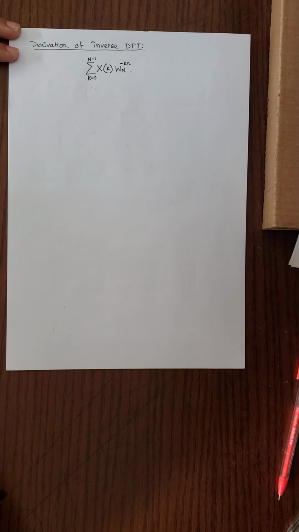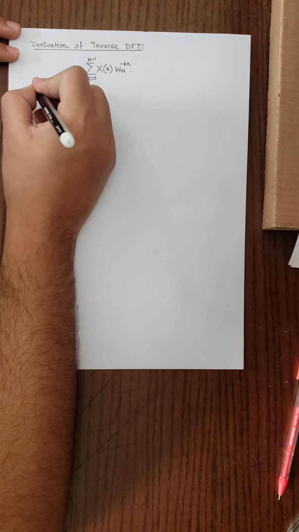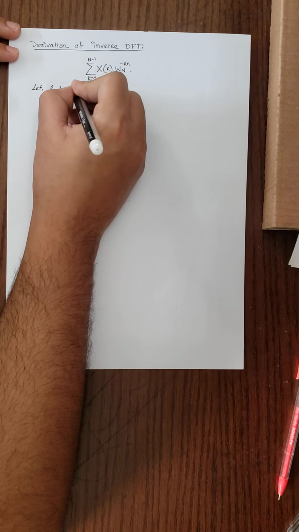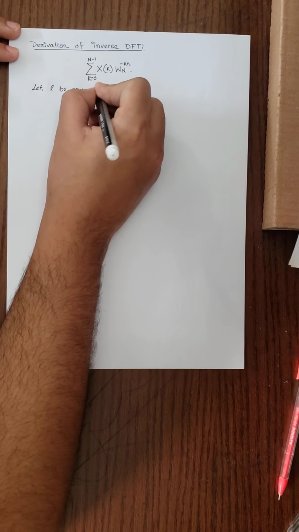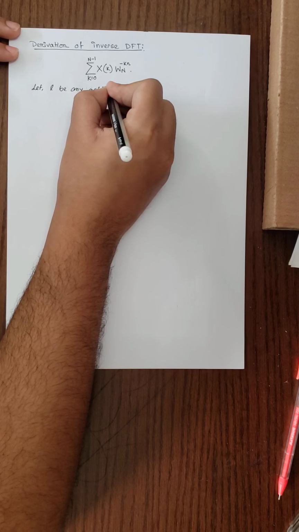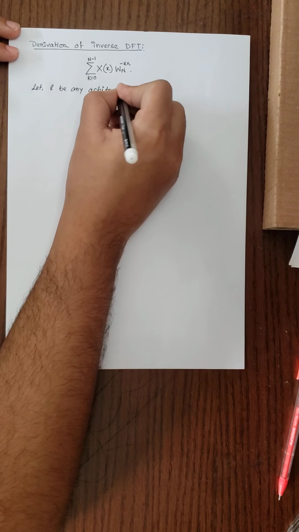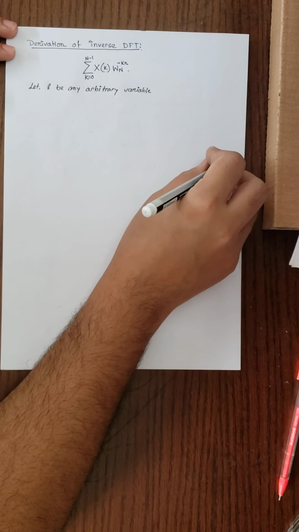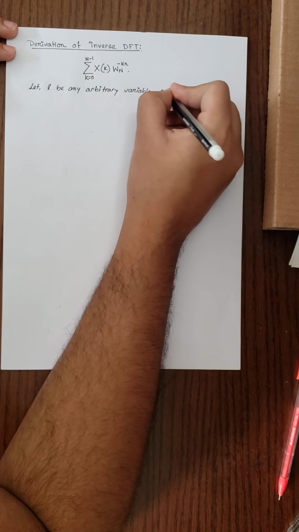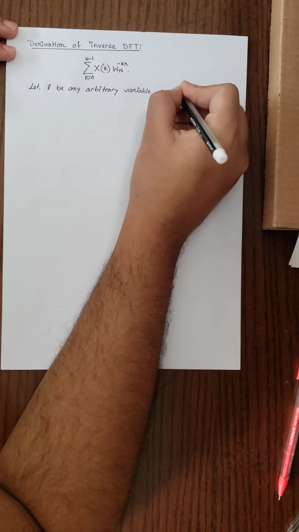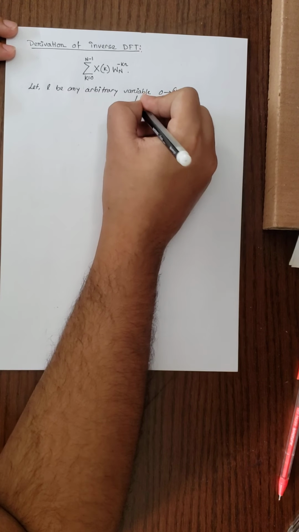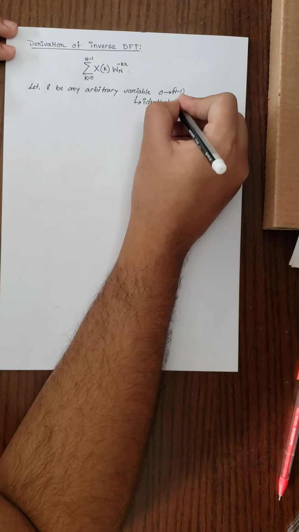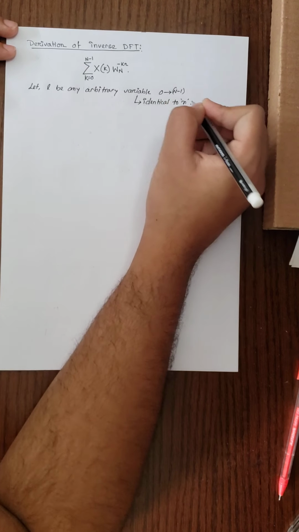Now let us consider an arbitrary variable. Let L be any arbitrary variable which goes from 0 to N minus 1 and is identical to small n.